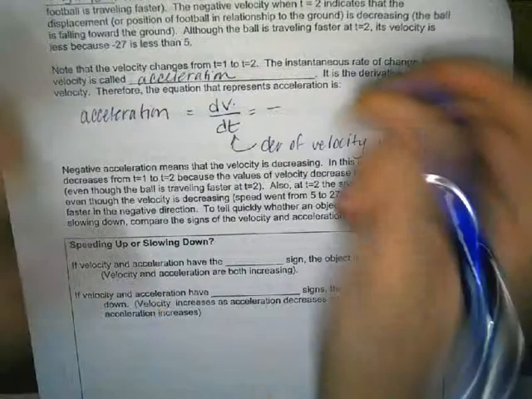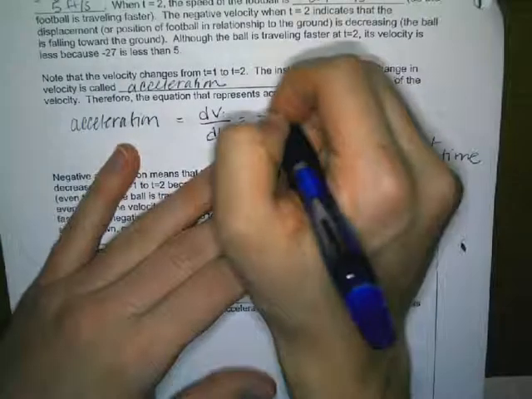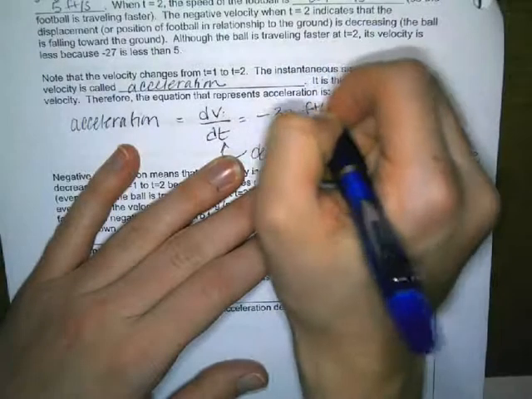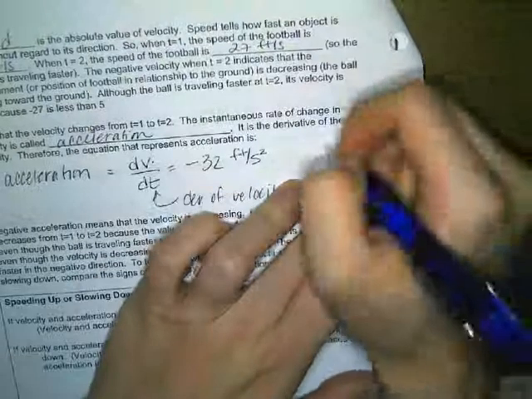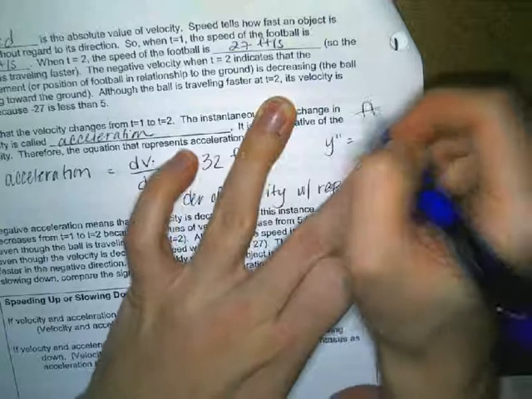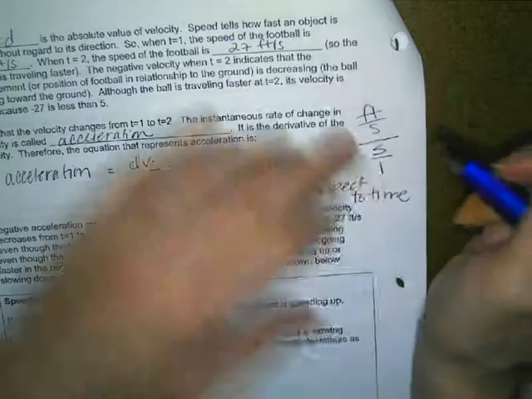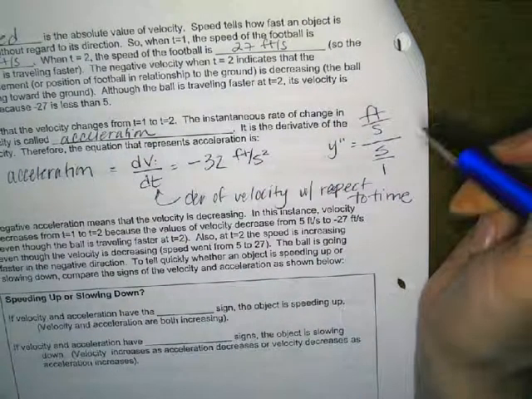And if you go back to your original function of what velocity was, the derivative of that is just going to be negative 32. And the units on that will be feet per second squared. Because if you take the double derivative here, you have feet per second divided by seconds. So if you flip and multiply your units, that's where you get the seconds squared from.